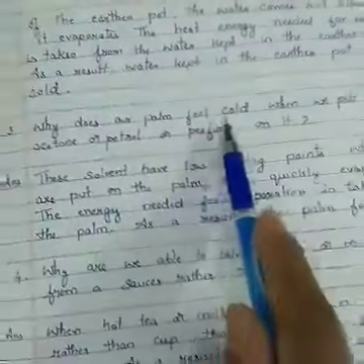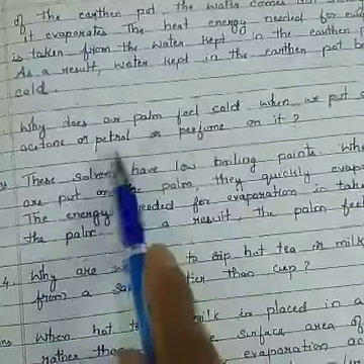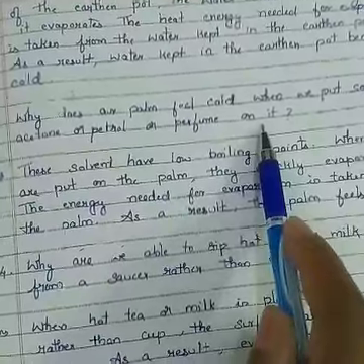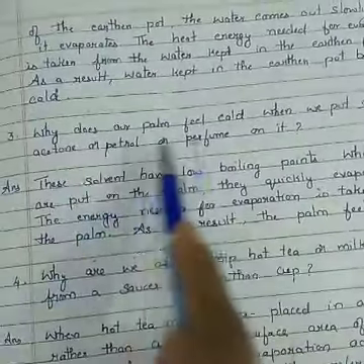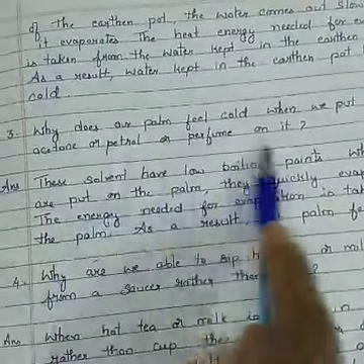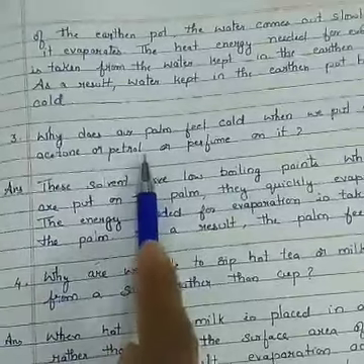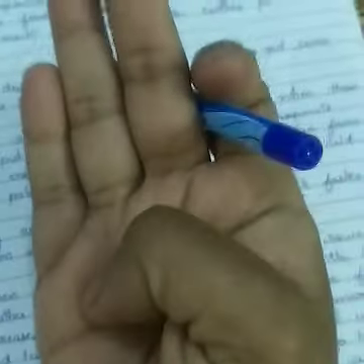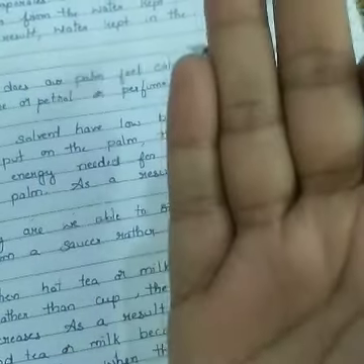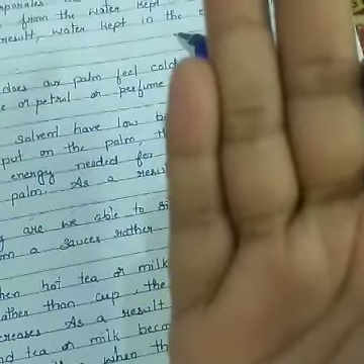Why does our palm feel cold when we put some acetone or petrol or perfume on it? Acetone, petrol, perfume, these kinds of substances have a low boiling point. When you put these substances on your hand, they take the heat from our palm and change into vapor state.